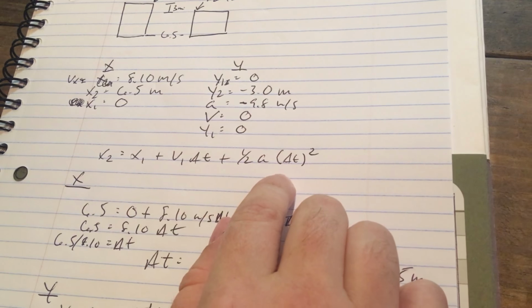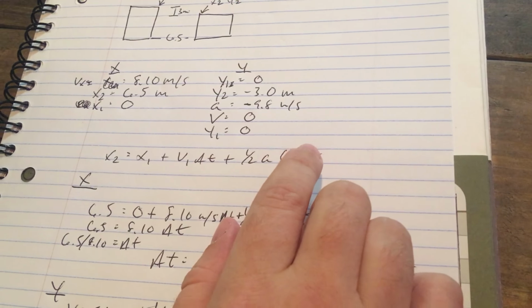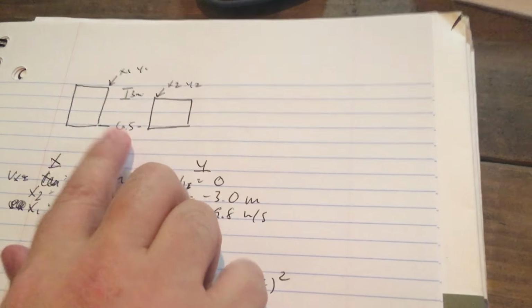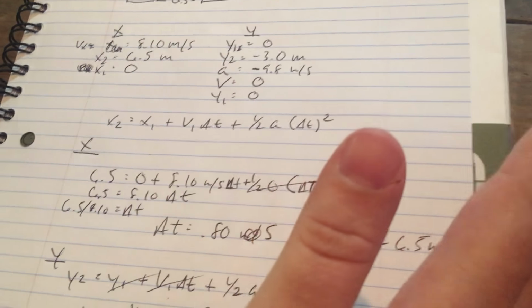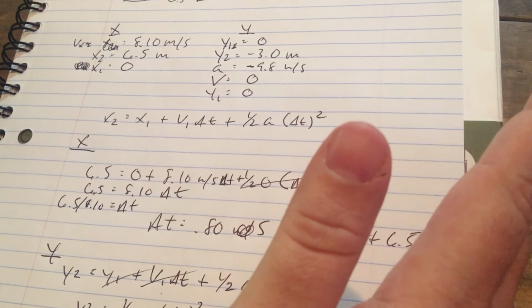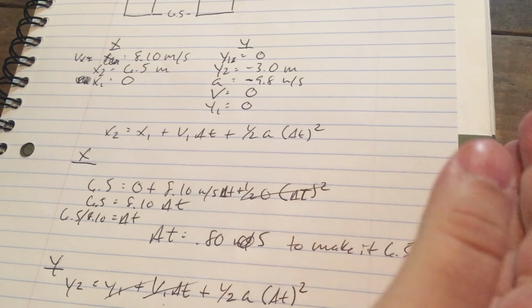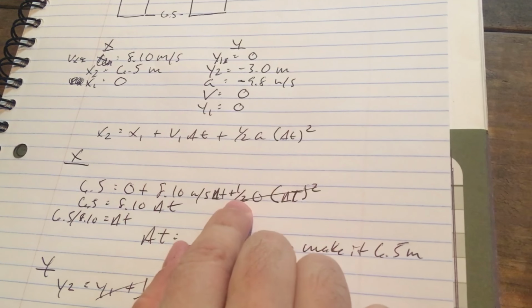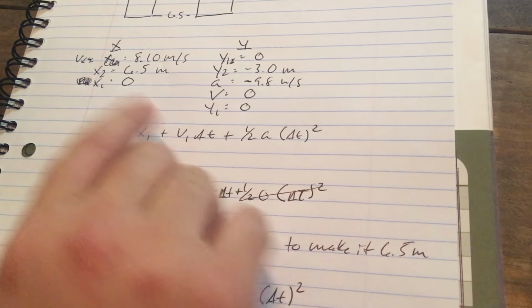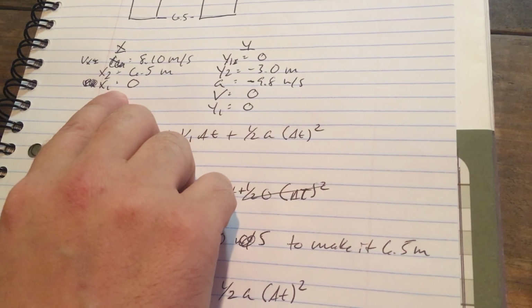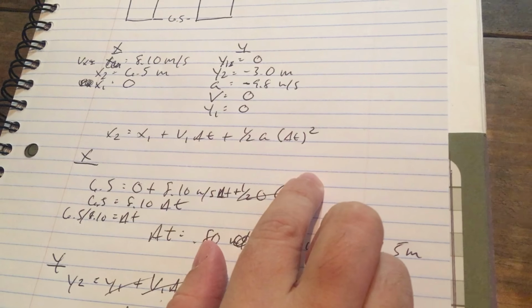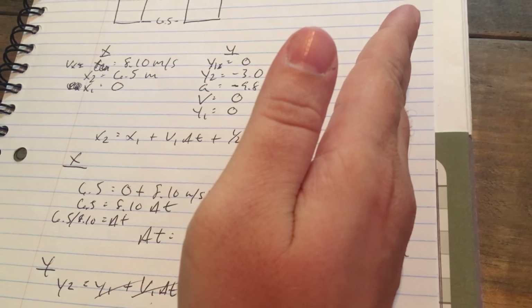So first let's see how long it's going to take us to cover this 6.5 meter distance, because that's what we're going to end up doing. We're going to end up solving for time, because that's one of the components we don't have after we start plugging things in to our equation. So we look first here, because our acceleration for the x-axis is going to be 0. We plug it in, and we realize that it eliminates the whole half of our equation.